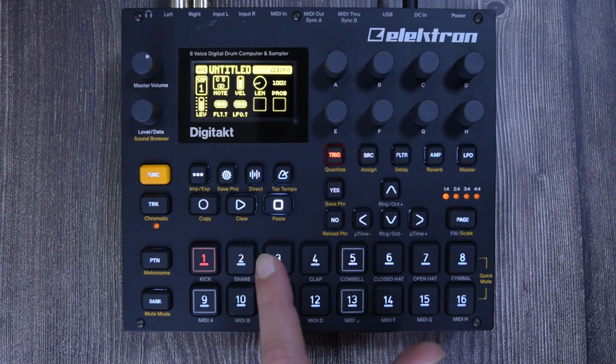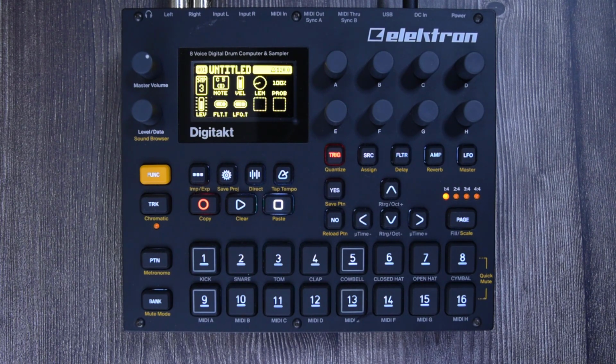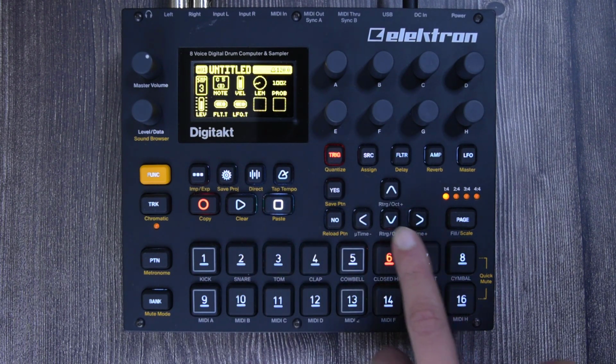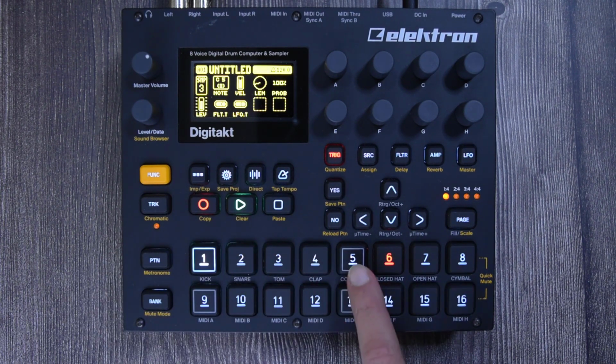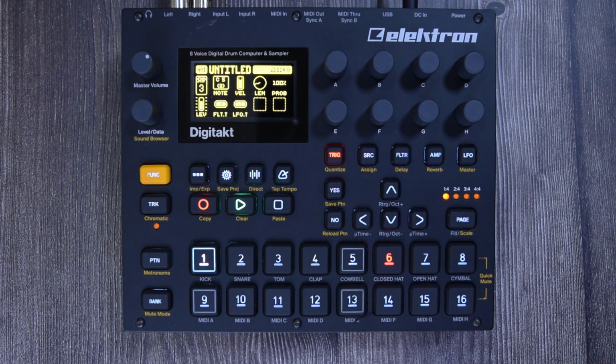Now I'm going to go to track 3, which is like a tom, let's say, and I'm going to enter the grid recording and add a step for this. I'm going to go to the 6, which is right after the snare. So if I play it, as soon as the snare plays, then the tom plays. Right now we are not doing anything special. I'm just creating the example so you can understand it.